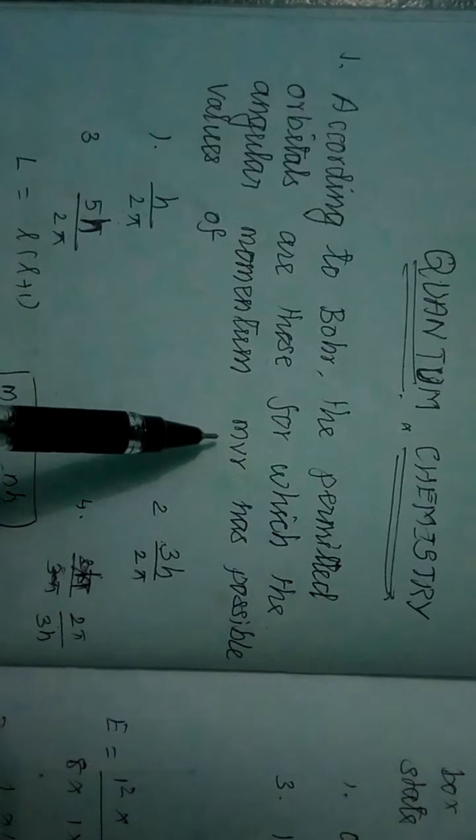the previous PGTRB exams. And the questions are: according to Bohr, the permitted orbitals are those for which the angular momentum, its value is mvr, has the possible values. For the mvr, the possible values are given in the options: h by 2 pi, 3h by 2 pi, 5h by 2 pi, and the fourth option is 2 pi by 3h.